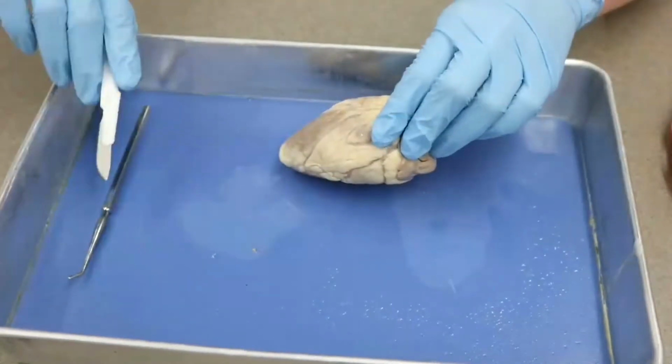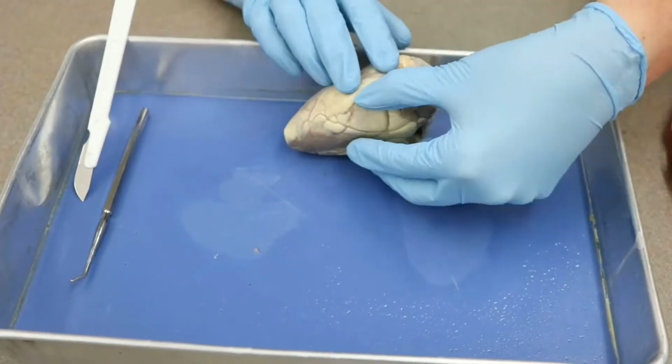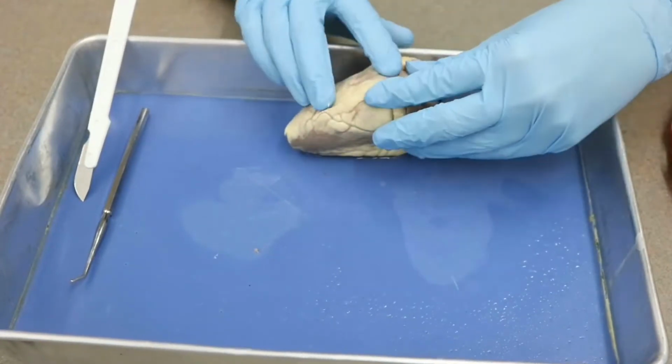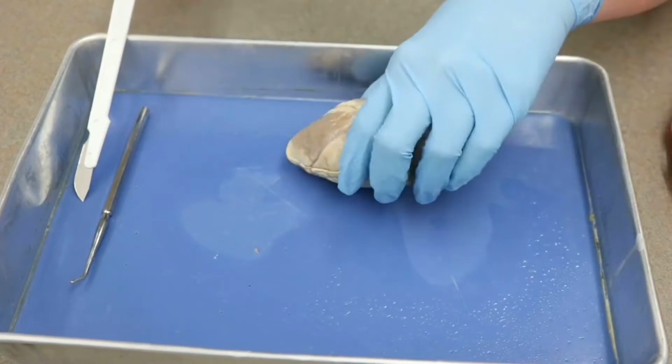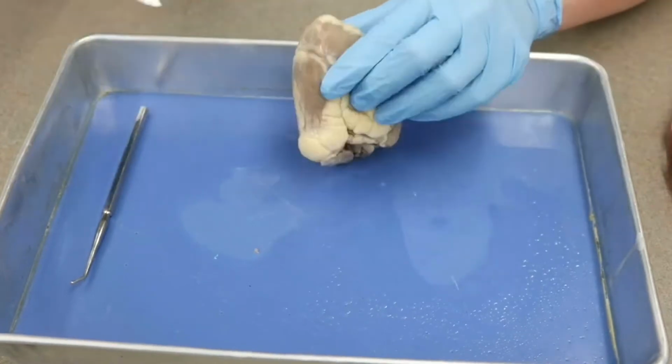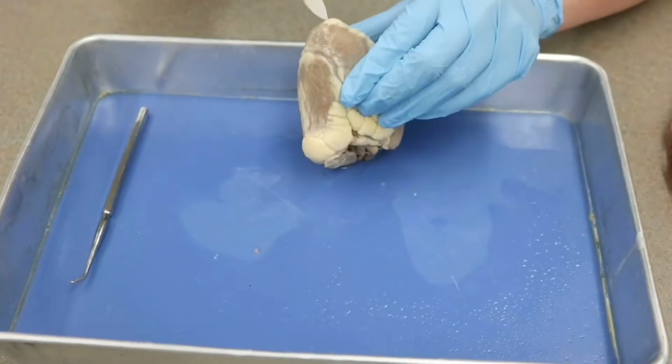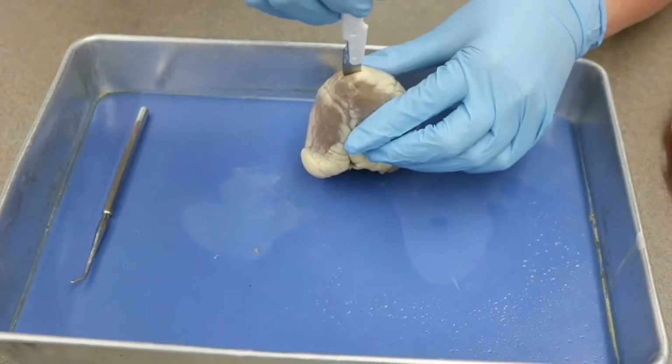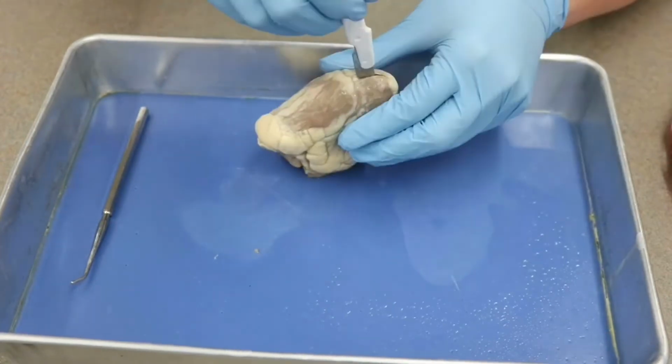So I'm going to just go ahead and put this down for a second so that you can see what I did. So I did a cut all the way across. Now this is not going to be enough. We're going to have to cut the other way too, and then we'll probably have to deepen these cuts. So I'm going to go back in at the apex, and now I'm going to cut the other way.